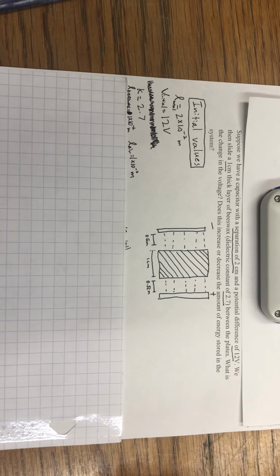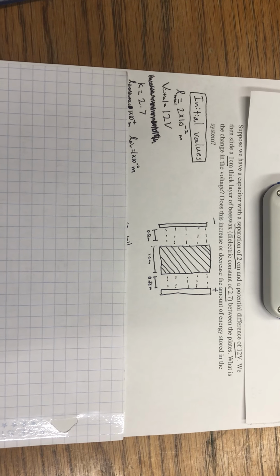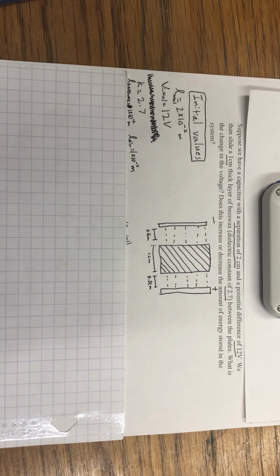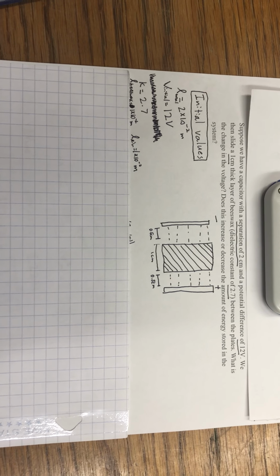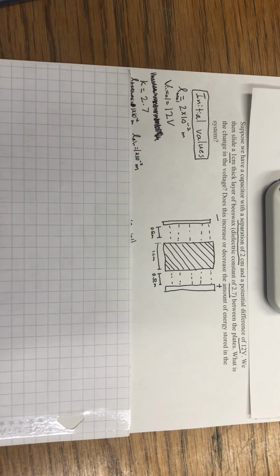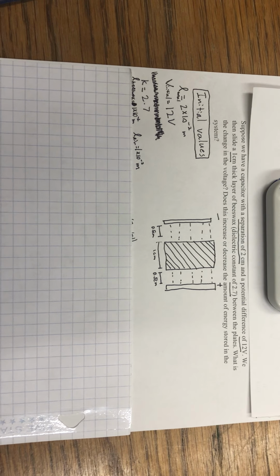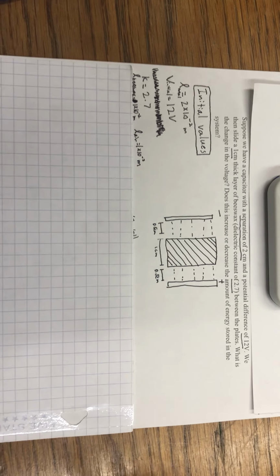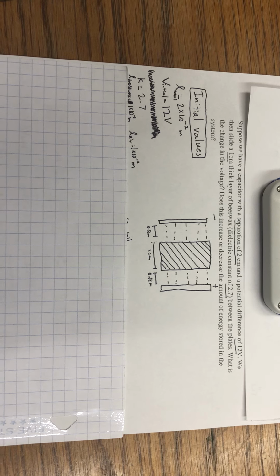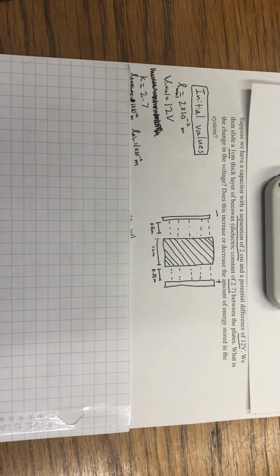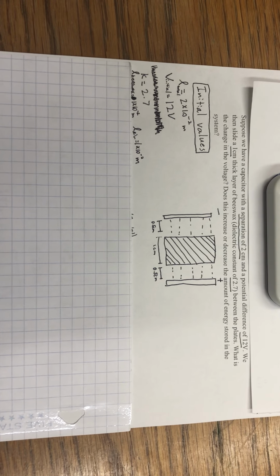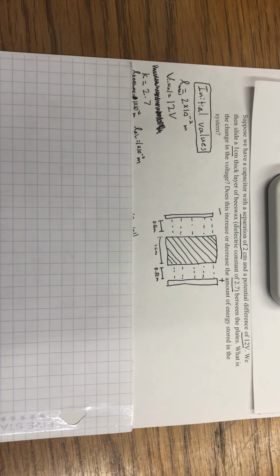So our question for this week is, suppose we have a capacitor with a separation of 2 centimeters with a potential difference of 12 volts. We then slide a 1 centimeter thick chunk of beeswax with a dielectric constant of 2.7 between the plates. What is the change in the voltage? And does this increase or decrease the amount of energy stored in the system?